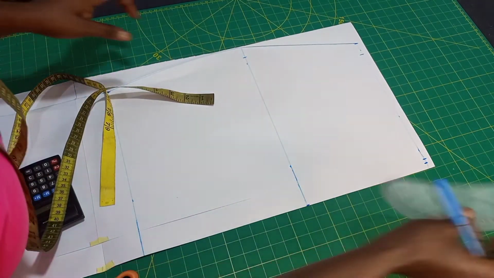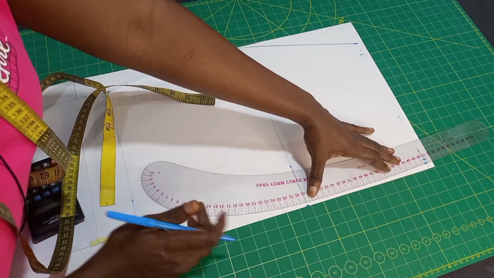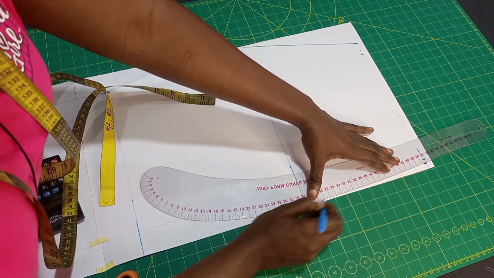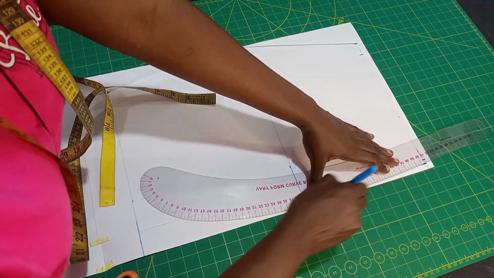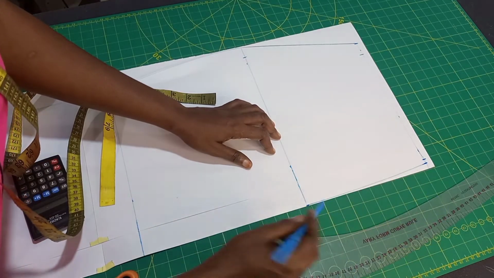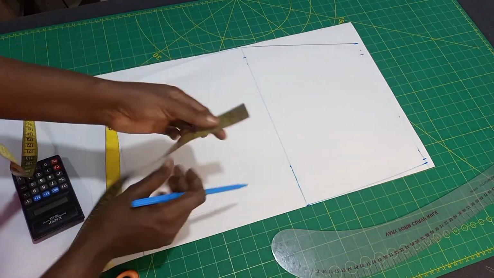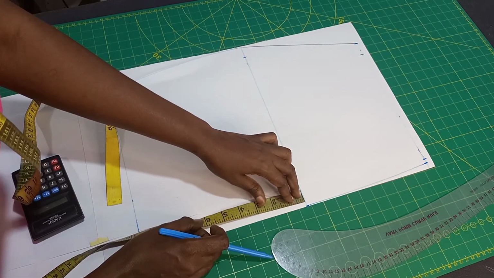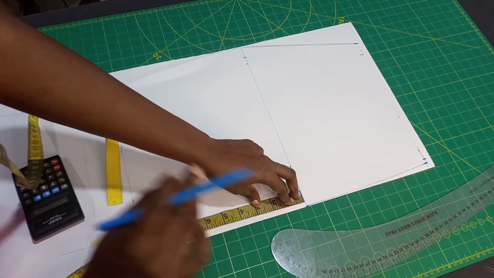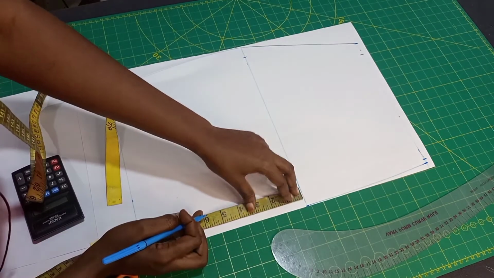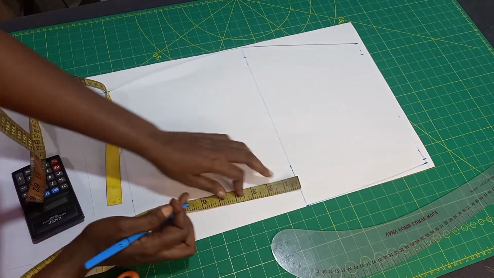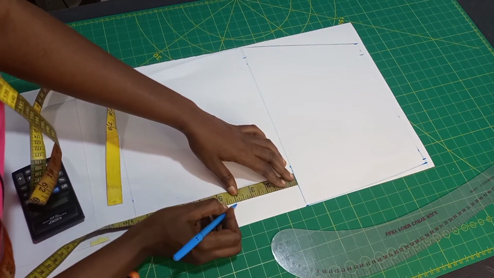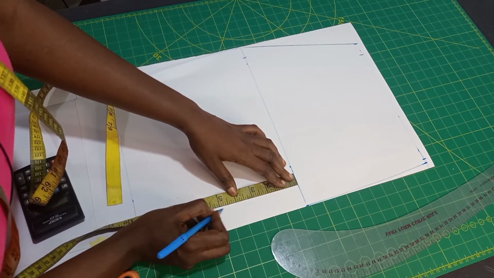So what you will now do is to connect the 1.5 to the 1 inch you took here. Can you see? Then on this hip line, there's what we call under butt. So on this hip line, you will now come down by 4.5 to 5 inches or 5.5.